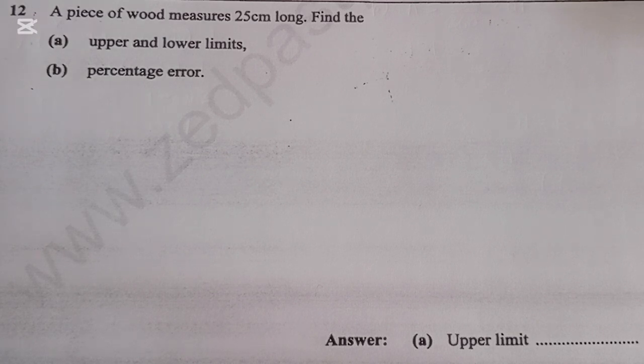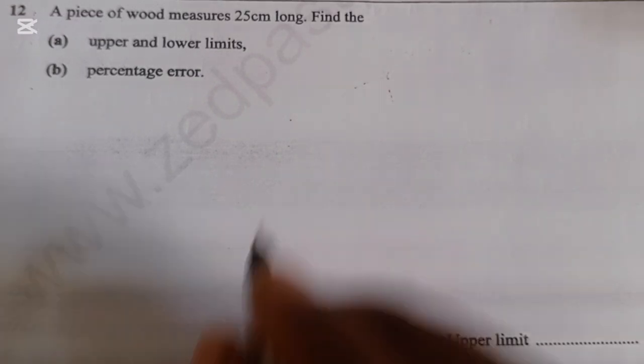Number 1, we need to start with what we call the absolute error. So how do we find the absolute error? This one is to the nearest centimeter. So that simply means this is how we can calculate the absolute error.